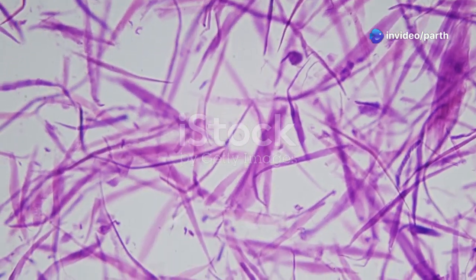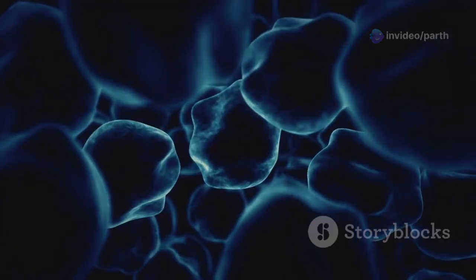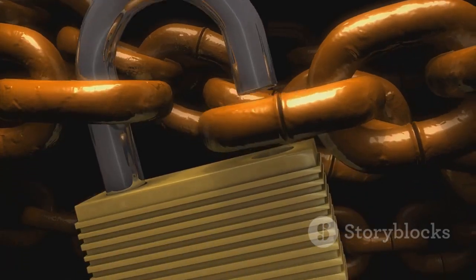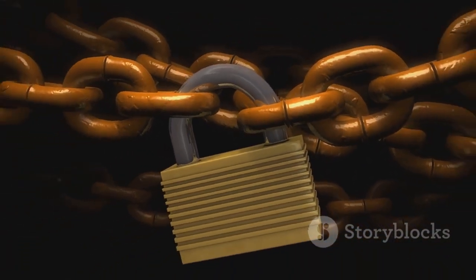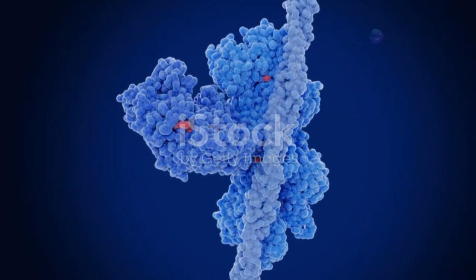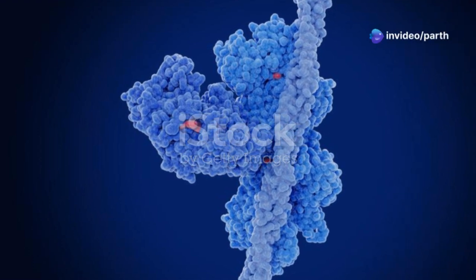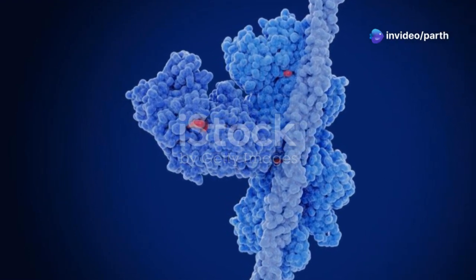But what controls the myosin motors? That's where calcium comes in. Calcium acts like a key that unlocks muscle contraction. When a muscle is at rest, a protein called tropomyosin blocks the myosin binding sites on actin.